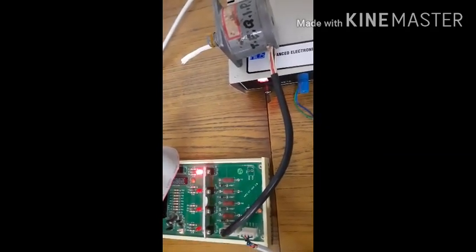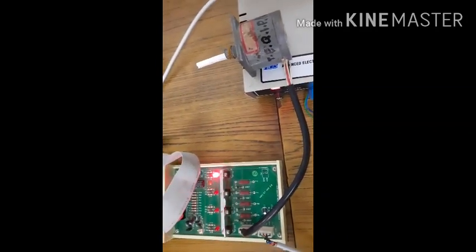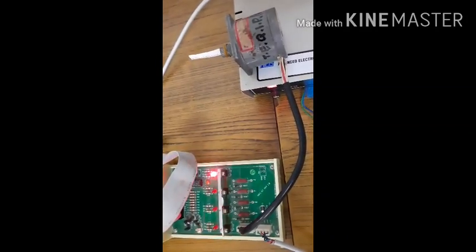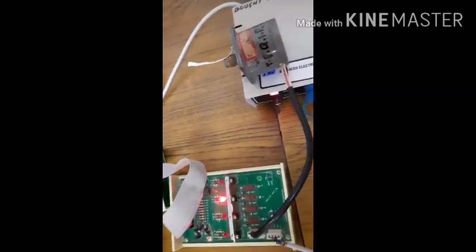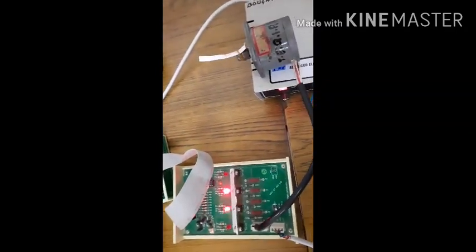Please try to understand these things, because this cannot be done in the simulator as we did in the logic analyzer for our previous programs. Please try to understand, and if you have any doubt, you can always get back to me.